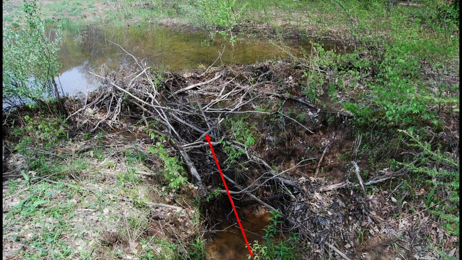Here's where beaver dug a channel through a dam and the channel drained the wetland. Beaver then tried to block their channel by building a dam across it without success.